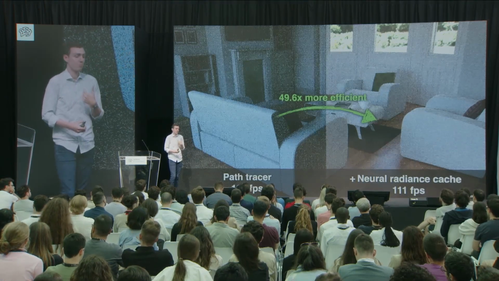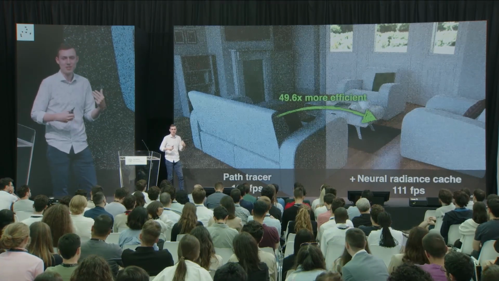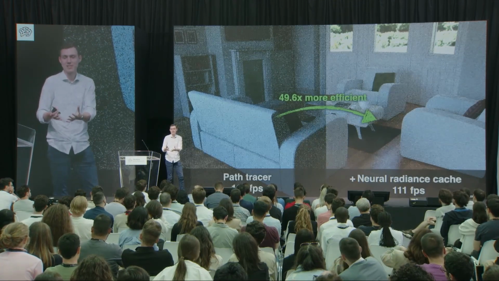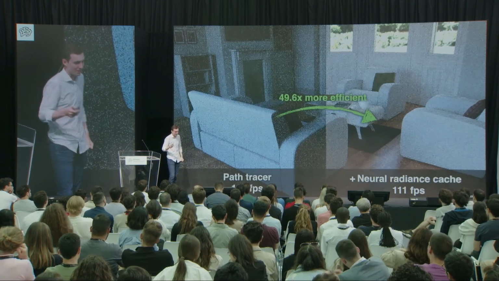And I personally find this very satisfying because normally this is not the way it goes. Normally, if you introduce a neural network into an algorithm, it doesn't get 50 times faster. So a very pleasant surprise.